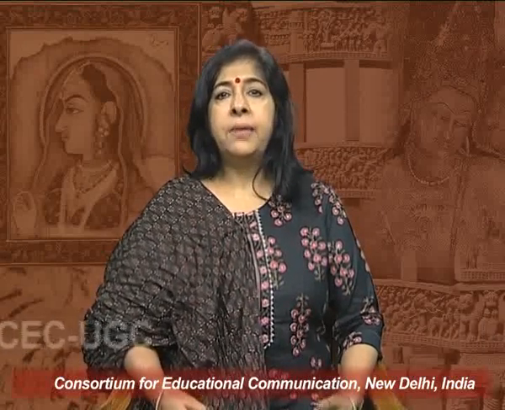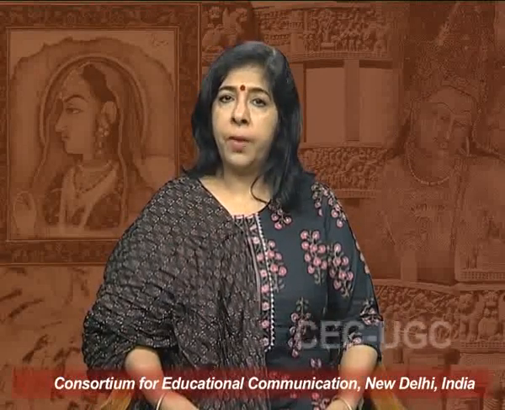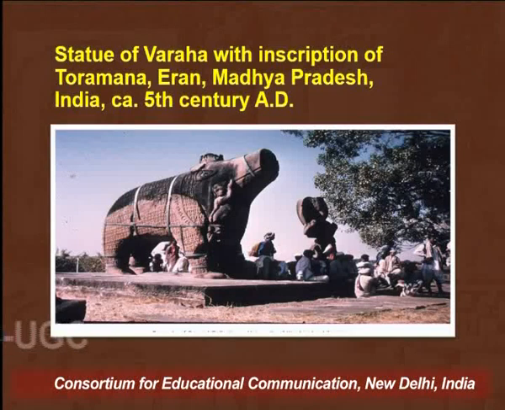The early sculpture emphasized massive volume and form, as you can see in the statue of Varaha with an inscription of Toramana, which has been found from Eran in Madhya Pradesh, dated to the 5th century. You can clearly see the volume of this image, the huge extent and the spread.